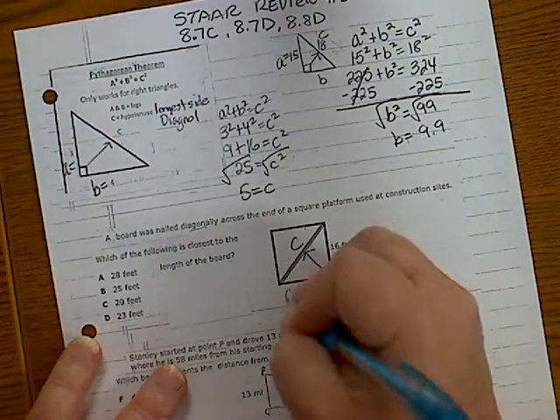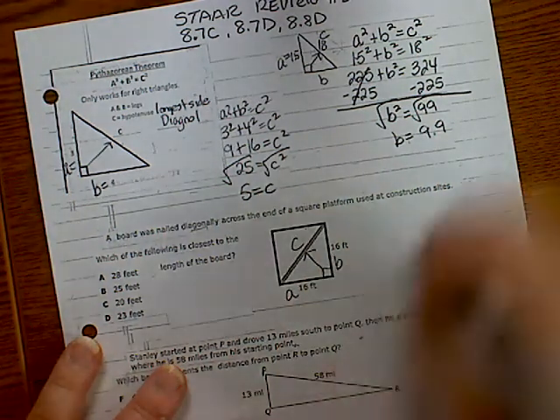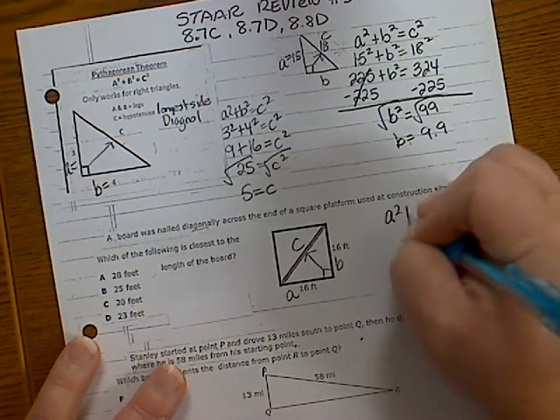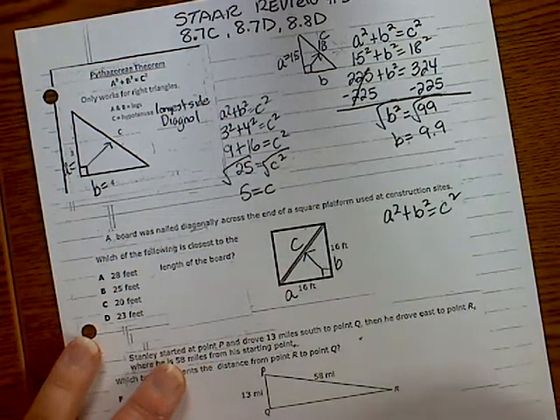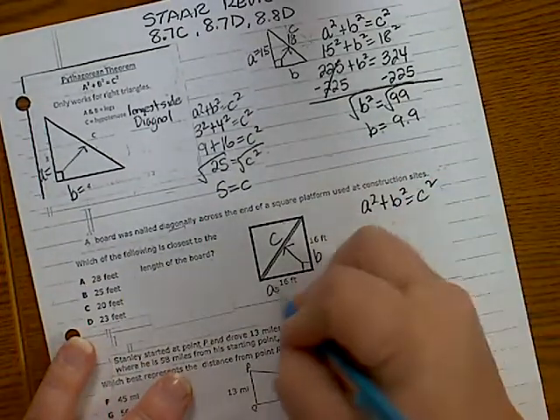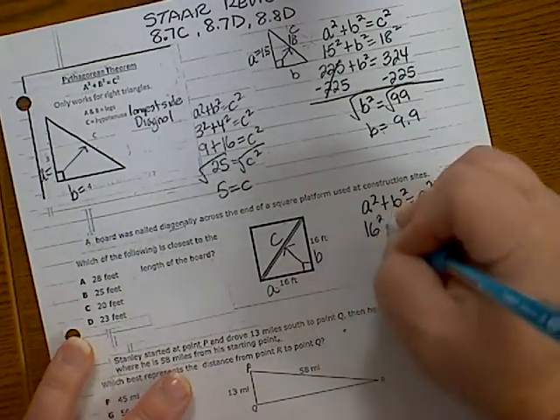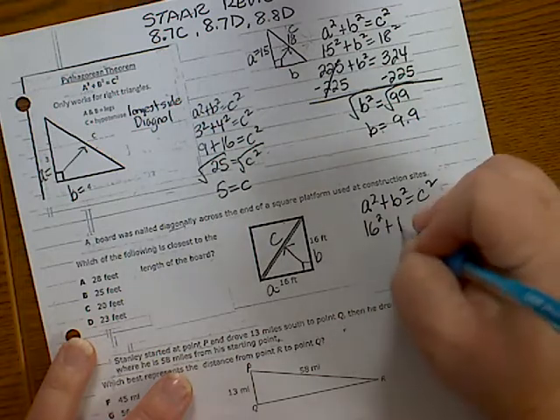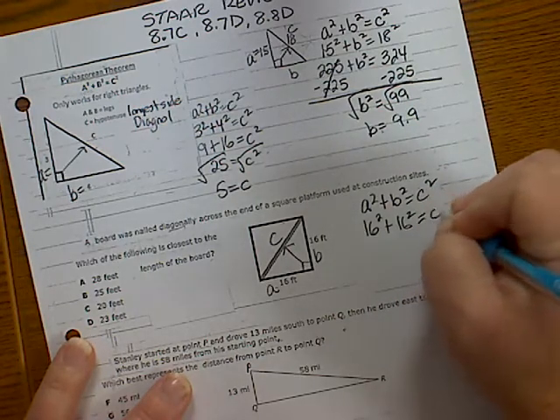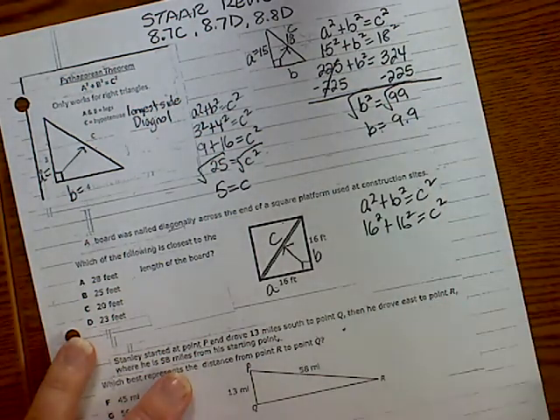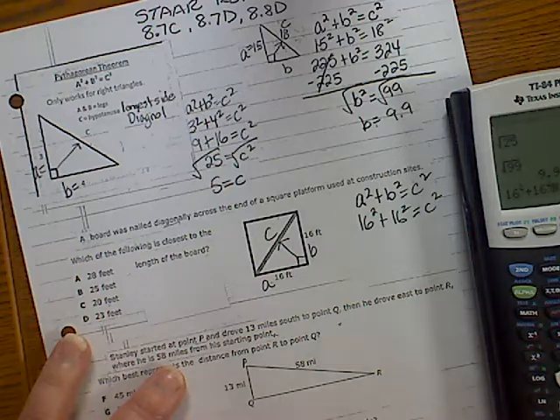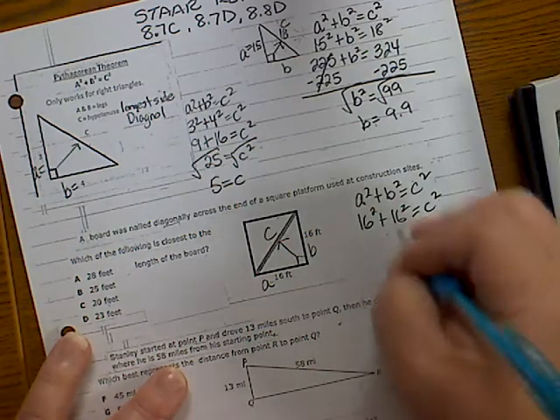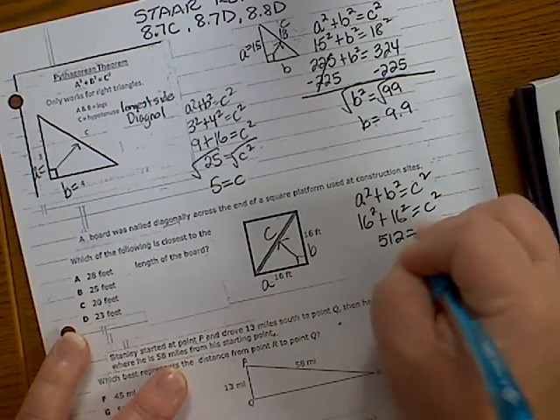So I'm identifying my parts, A and B. You need to write the formula: A squared plus B squared is equal to C squared. Next, you need to put the parts in. So A is 16 squared plus B is also 16 squared is equal to C squared. Now this step I will let you do all at once. 16 squared plus 16 squared, and you get 512 is equal to C squared.